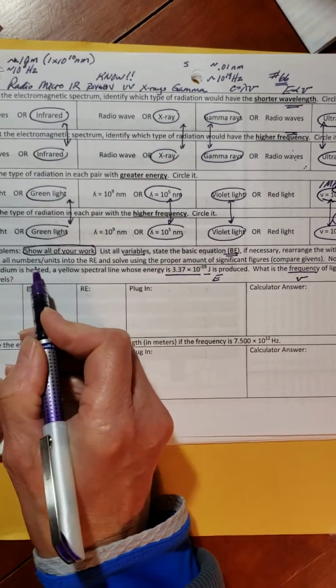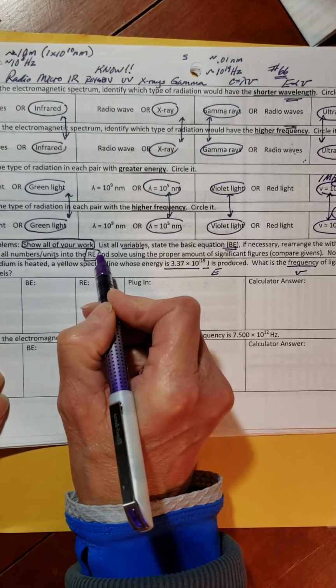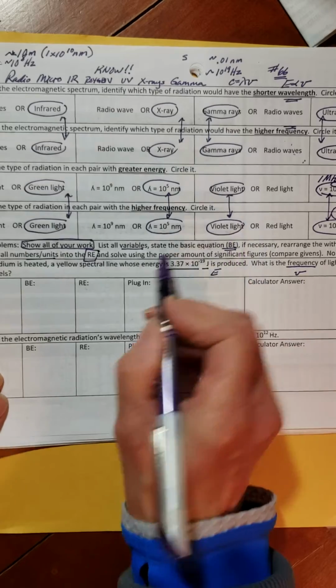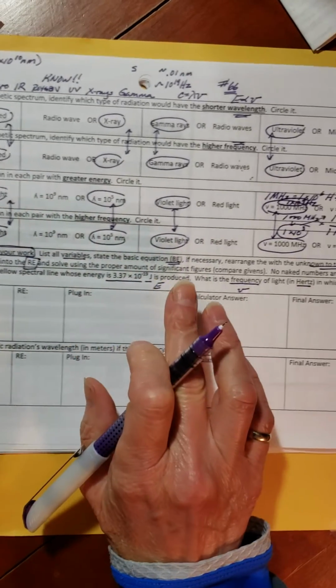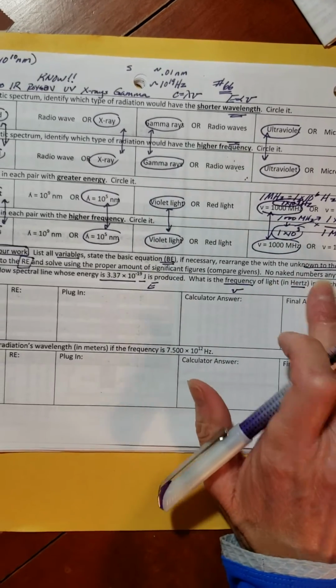You need to plug in all the numbers plus the units into the rearranged equation, not the basic equation, and solve it using the correct number of significant figures, no numbers without units.